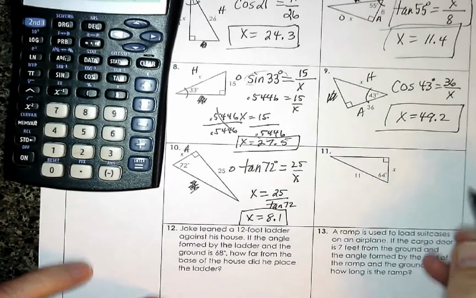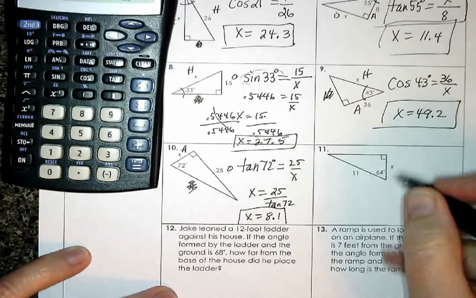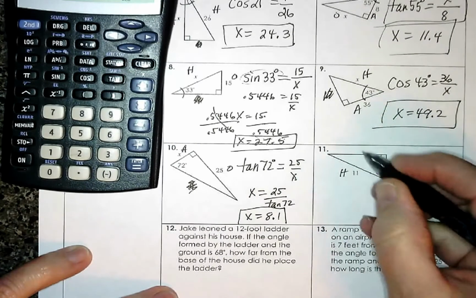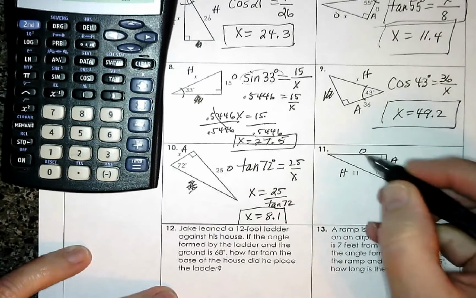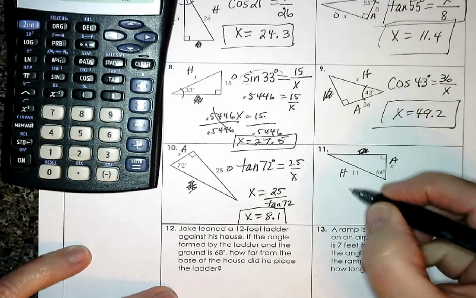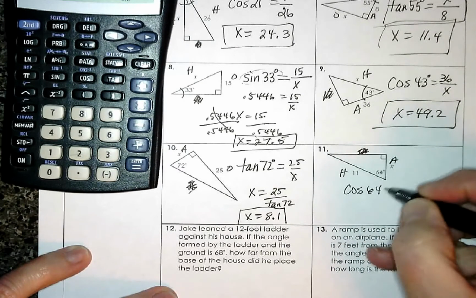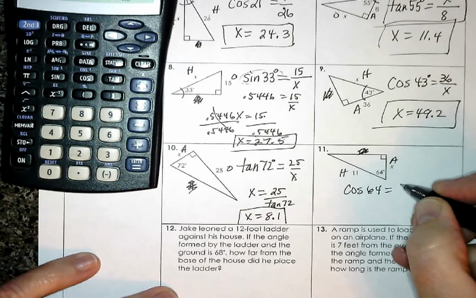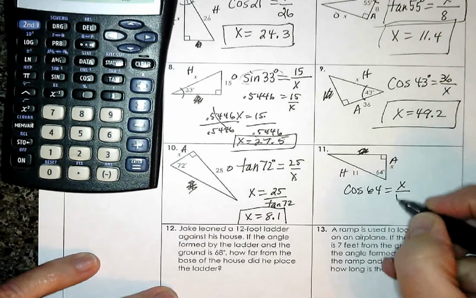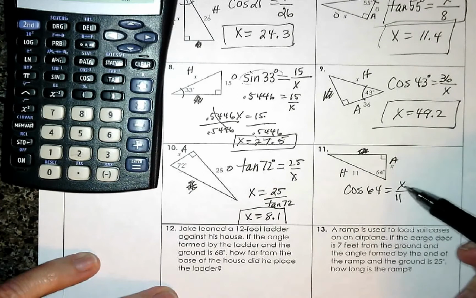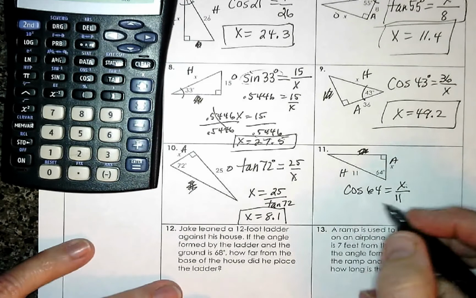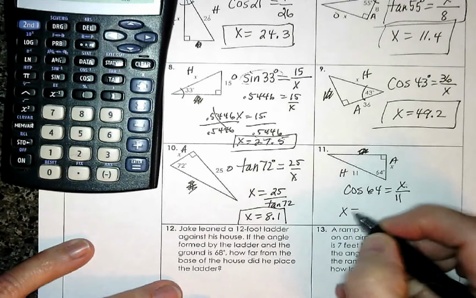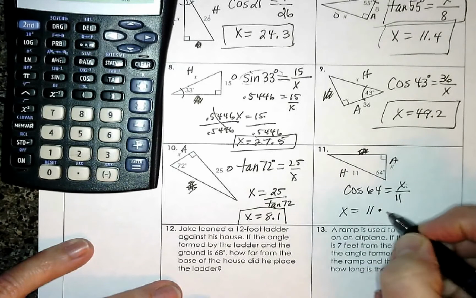Okay, and last one in this group. So here's my H and O and A. Nothing by the O, so we're going to go cosine 64 equals adjacent over hypotenuse. Now, X is on the top. Okay, that's a multiply problem. So I'm going to take X is going to equal 11 times the cosine of 64.